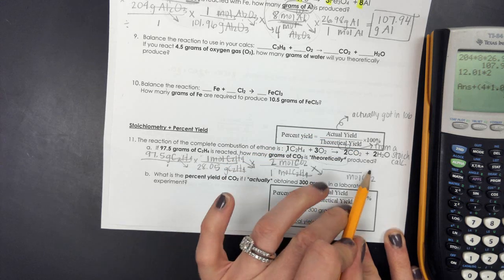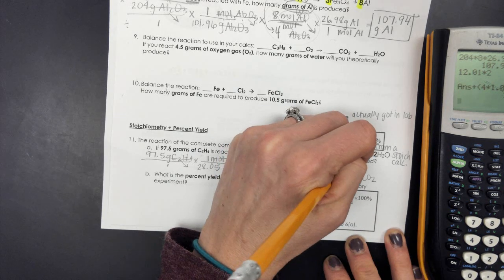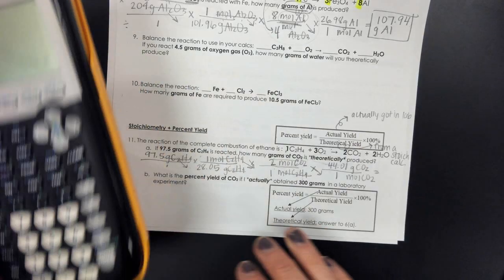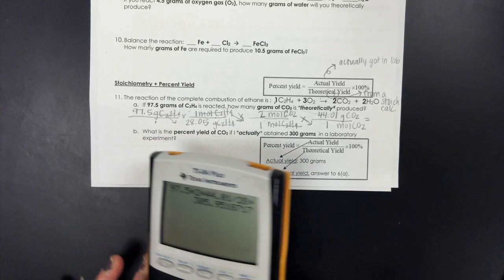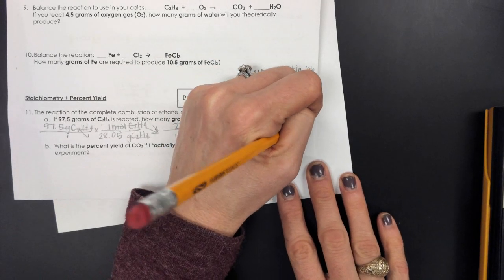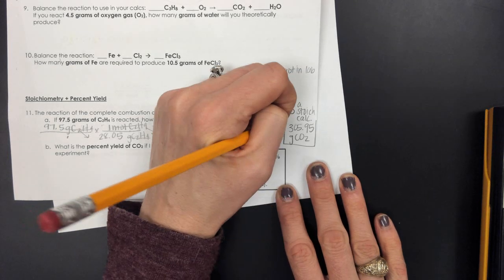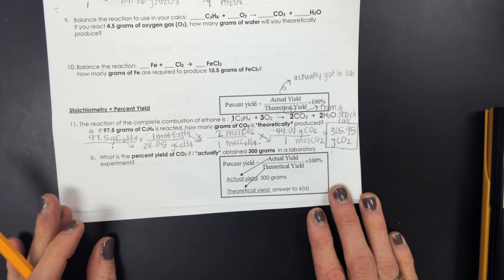Drop your units. This is not a mole ratio step, so 1 goes with the mole and CO2 is 44.01 grams. And then you multiply the top and divide by the bottom. 97.5 times 2 times 44.01, divide by 28.05, and you get 305.95. 305.95 grams of CO2. This is how much you should theoretically produce.